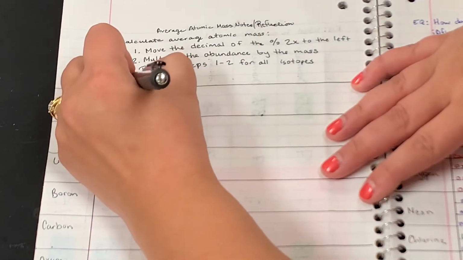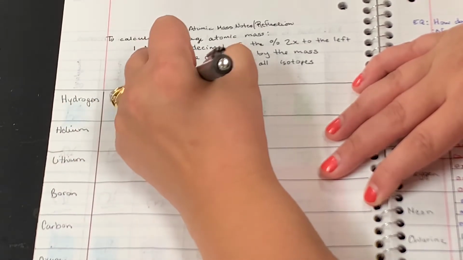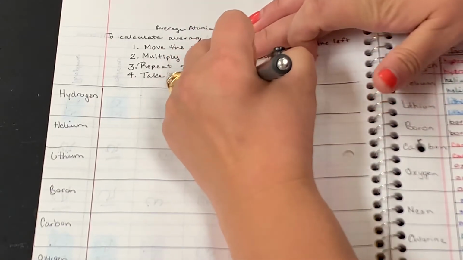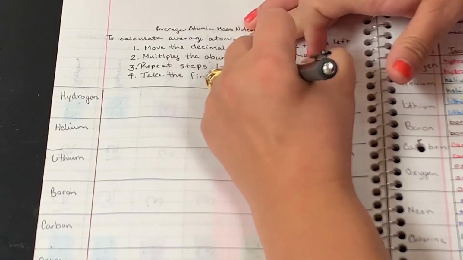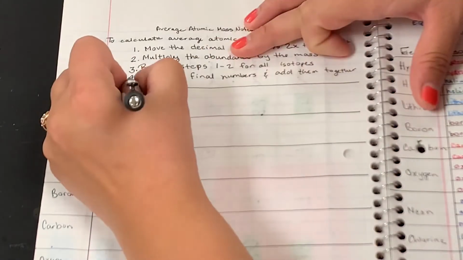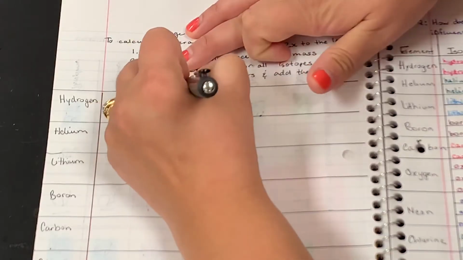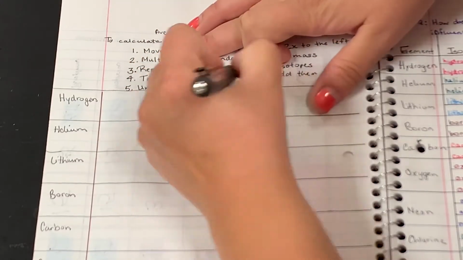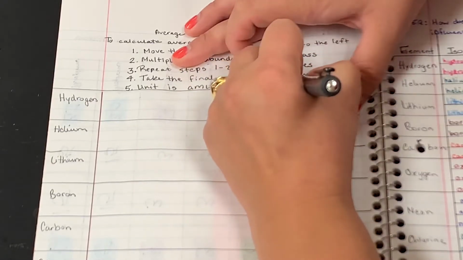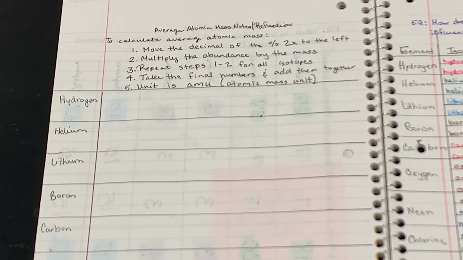Step 4, we take the final numbers and add them together. And the unit for this is AMU, which stands for atomic mass unit. So those are our 5 steps.